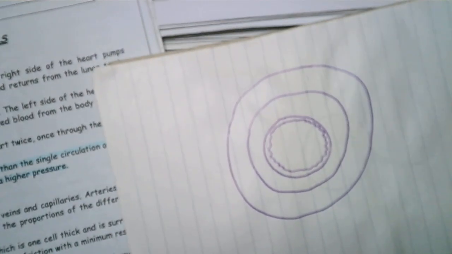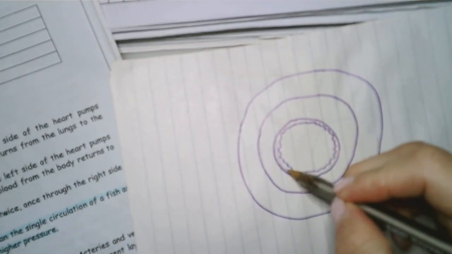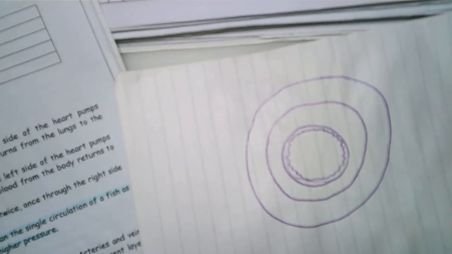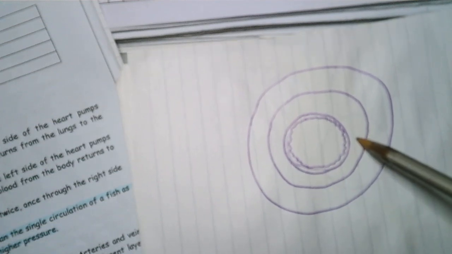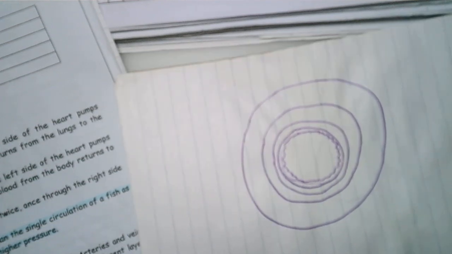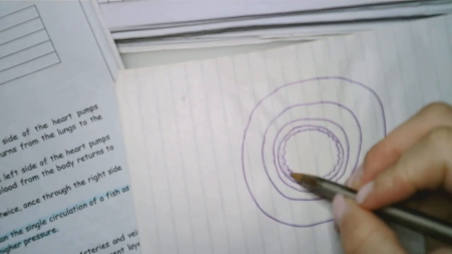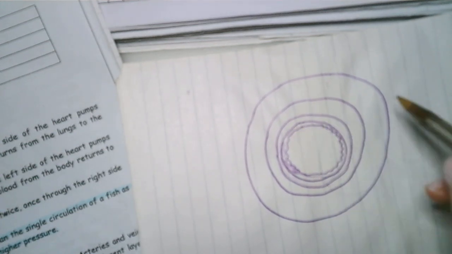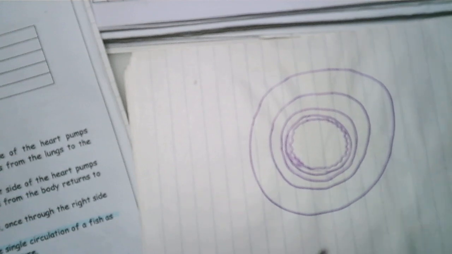So what you need to know, innermost layer is the endothelium, which would be this bit here. And that is 1 cell thick, and it's surrounded by the tunica intima. I've drawn it quite big. So this would be the endothelium, as I said, and then there's a layer surrounding it there. That's called the tunica intima, which is a smooth lining.